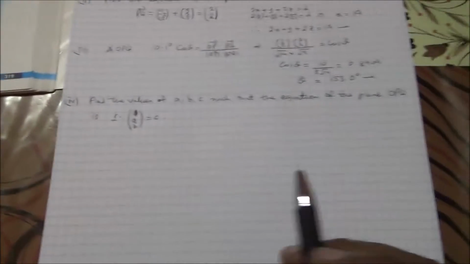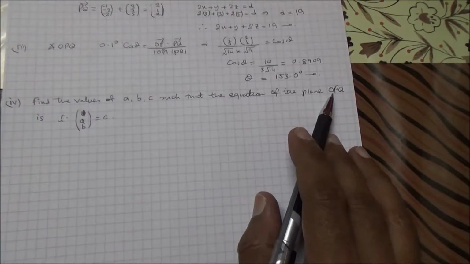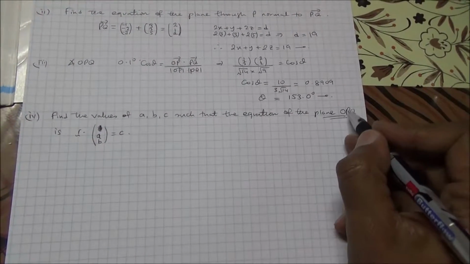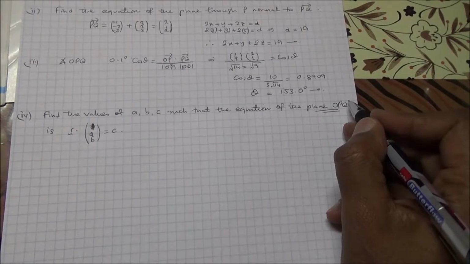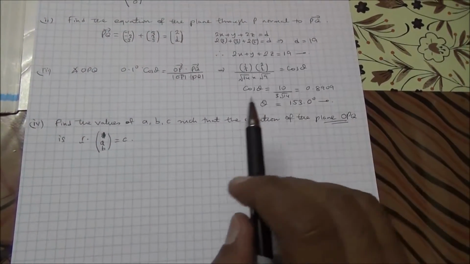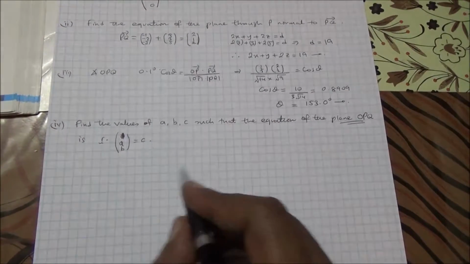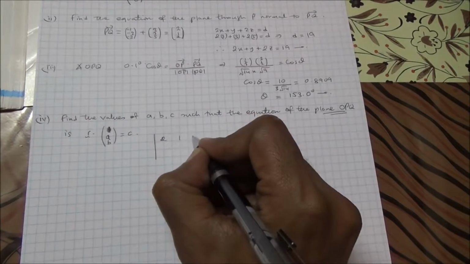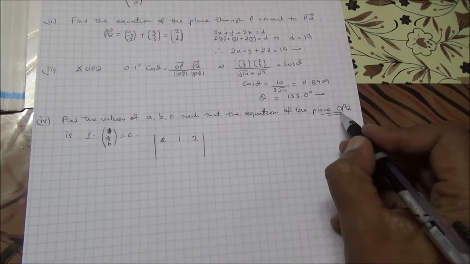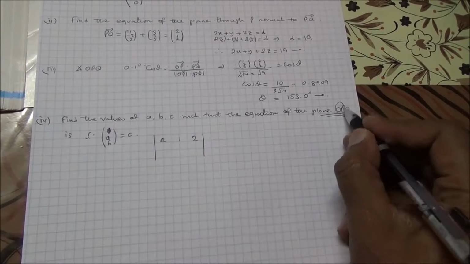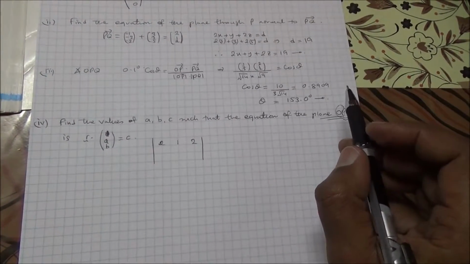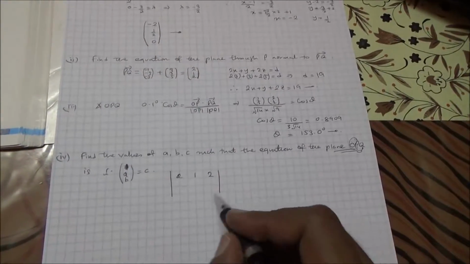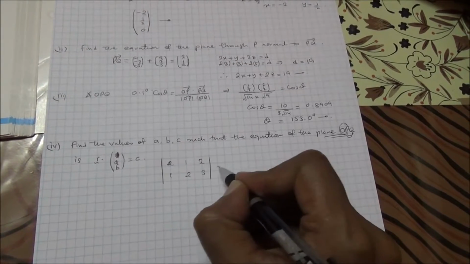Okay, so how are we going to do this one? Now, this is the equation of the plane. We're talking about the plane OPQ, so we're looking at vector PQ. We found earlier on that vector PQ was 2, 1, 2. Therefore, maybe we can use the matrix method. 2, 1, 2. Also we have OP, and OP is given in the question as 1, 2, 3.